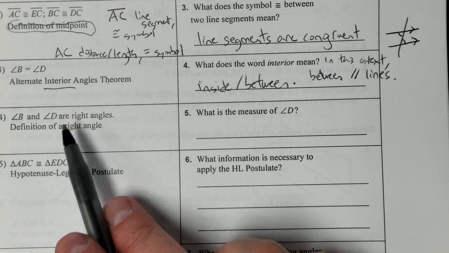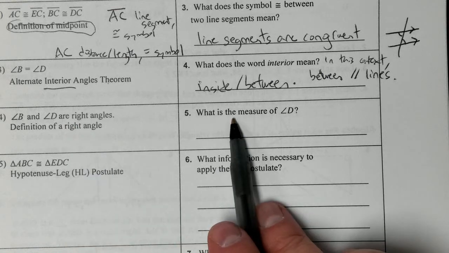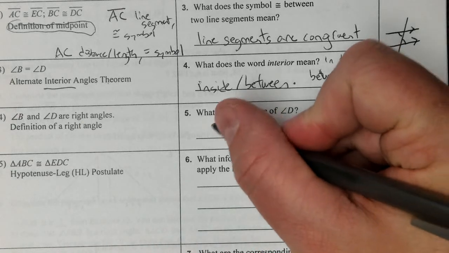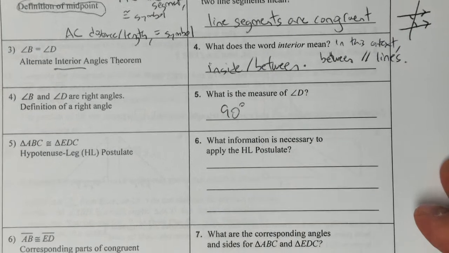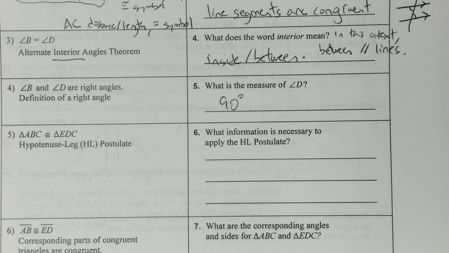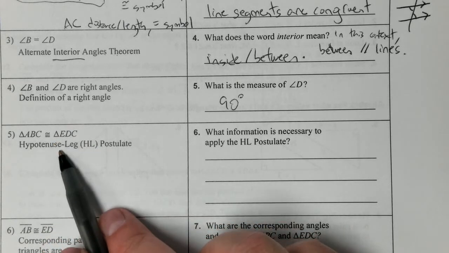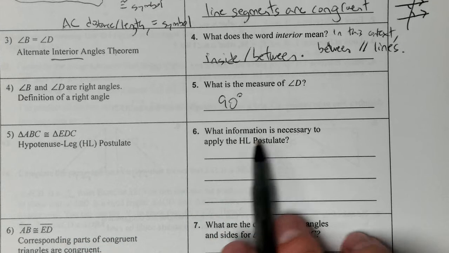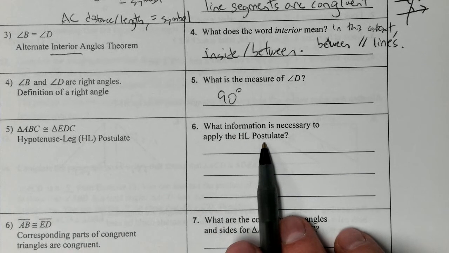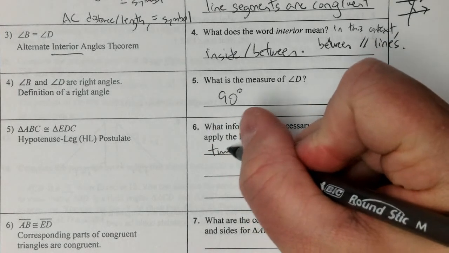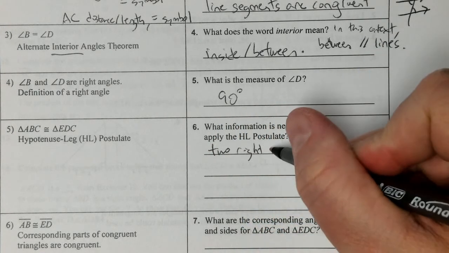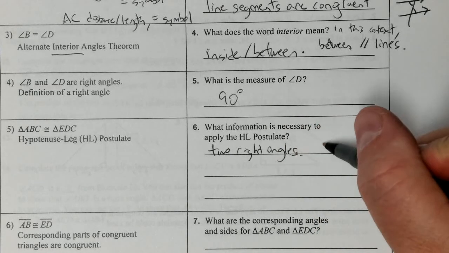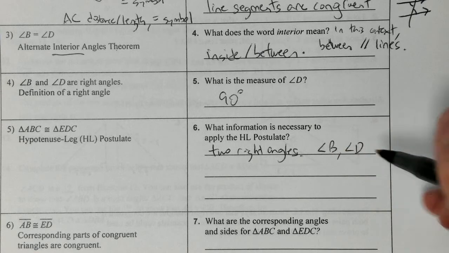The next one says there's right angles, and so then it says, what is the measure of D? If it's a right angle, it'd have to be 90 degrees. Then they're showing you that it's congruent from HL. What information was necessary for HL? First, you have two right angles. So in this case, it would be angle B and angle D.